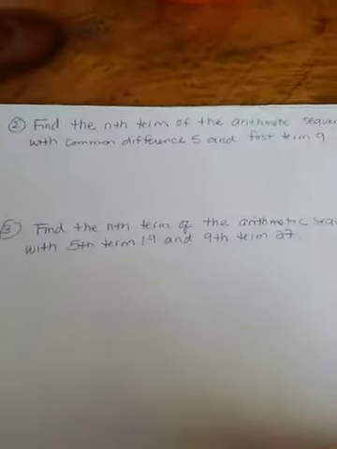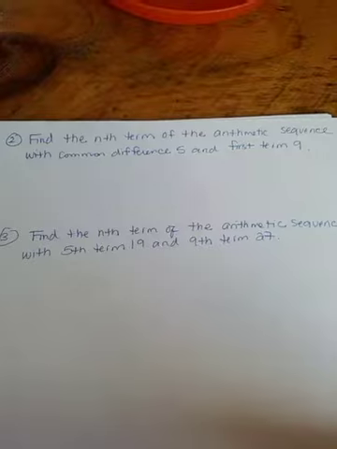All right, so for number 2, if you had one like this, find the nth term of the arithmetic sequence.